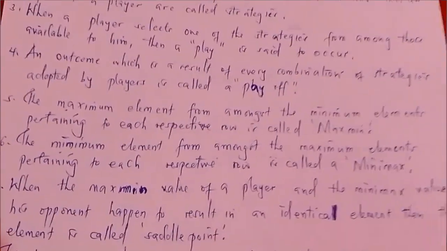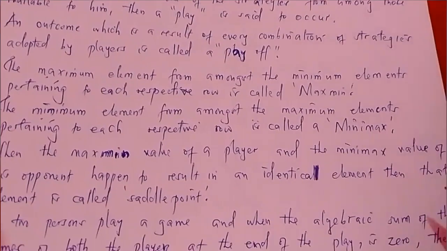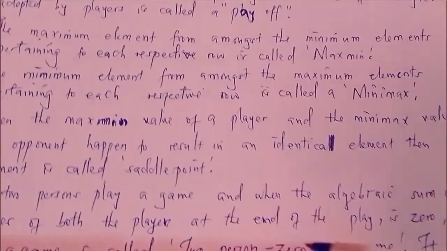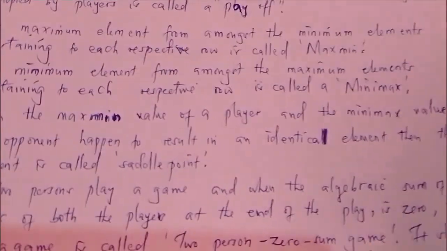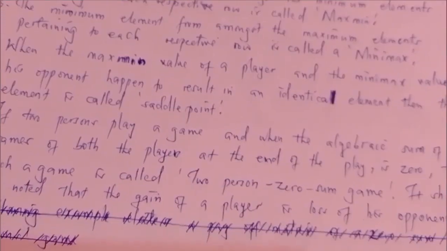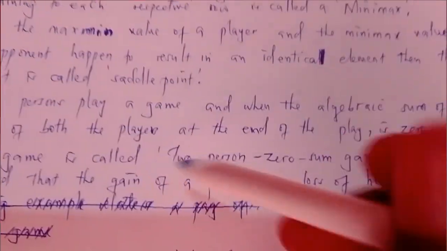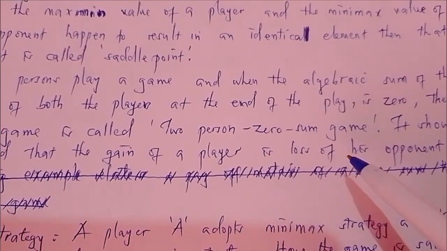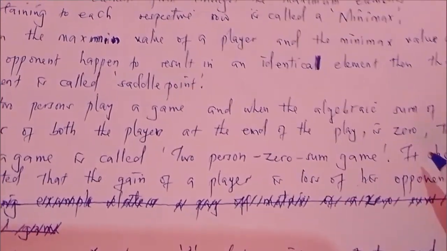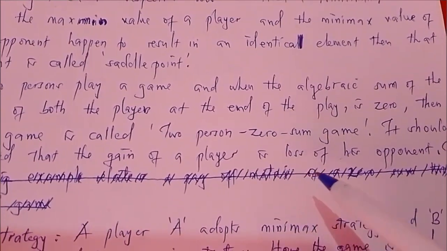Then when the maximin value of a player and the minimax value of his opponent happen to result in an identical element, that element is called a saddle point. If two persons play a game, and the algebraic sum of the gains of both the players at the end of a play is 0, then such a game is called a two-person zero-sum game.